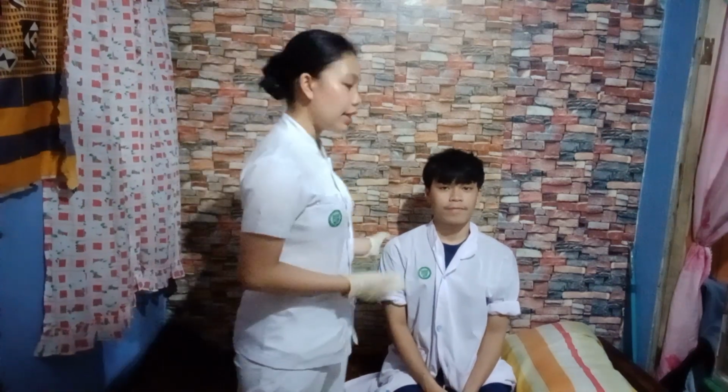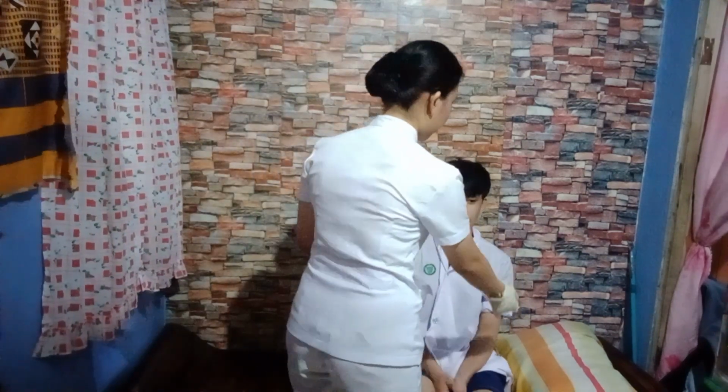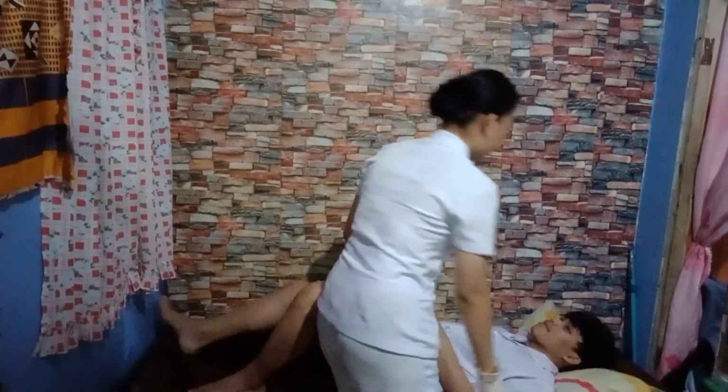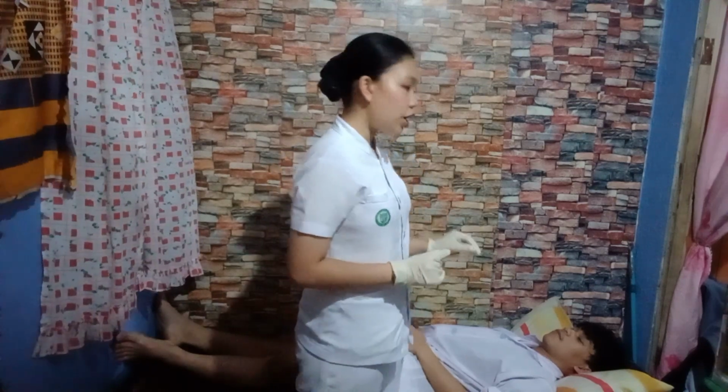We'll now also palpate for mobility and turgor of the skin, which is done with the patient in supine position to check for the turgor. So sir, can you lay down your okay? So when we check for the turgor of the patient, we will need to pinch the skin and check for mobility.